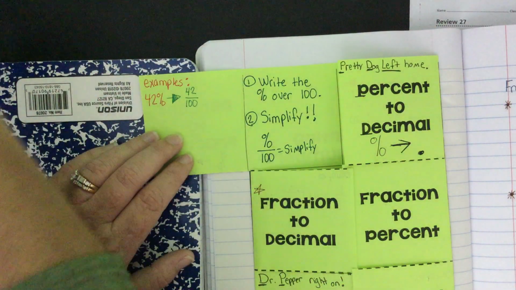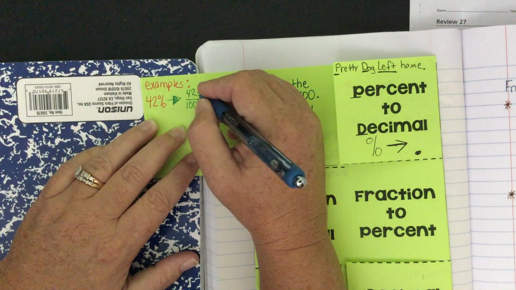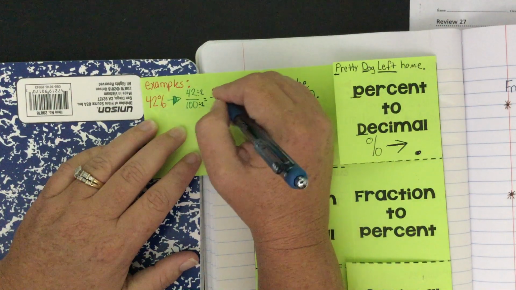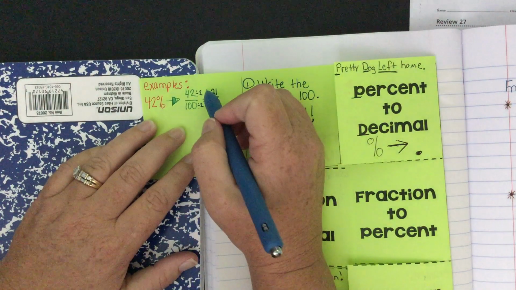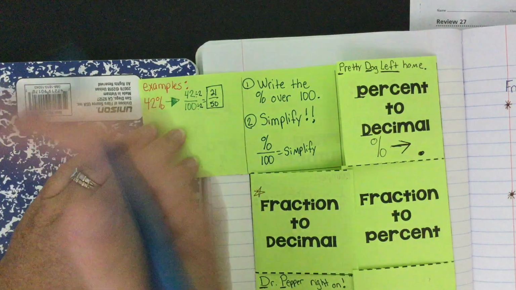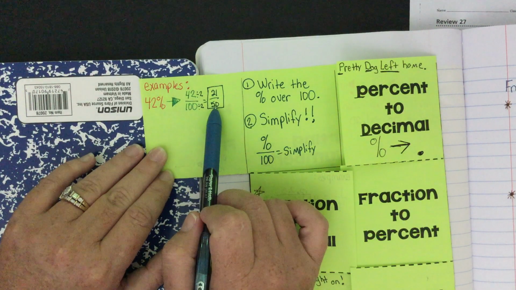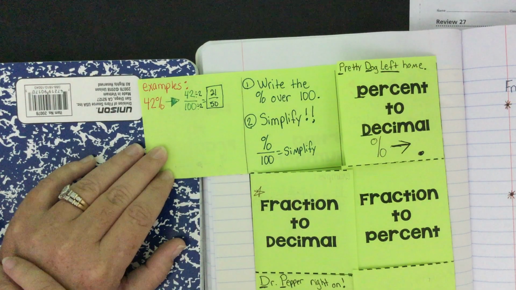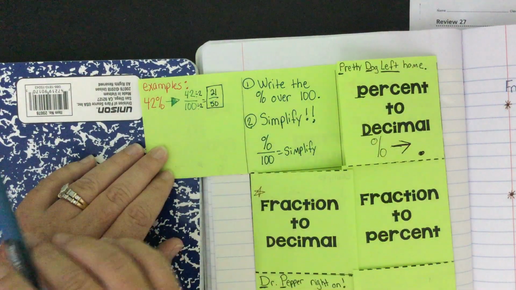I can simplify. What number can go into both of those? 2. And I'm going to get 21 over 50. Can that be simplified anymore? No. Absolutely. It cannot. Correct. I meant absolutely, like absolutely correct. Bam. I just changed 42% into a fraction in simplest form. Right? Like it took nothing. The hardest part was me just telling you what to write.